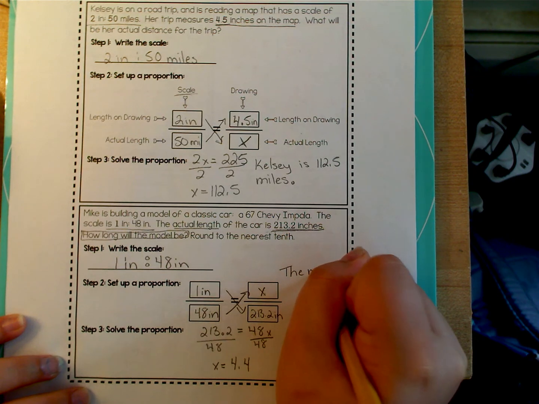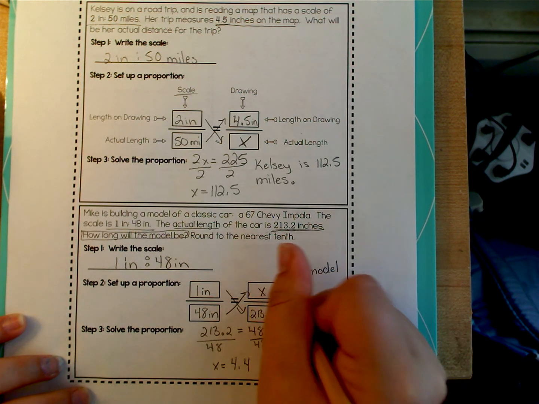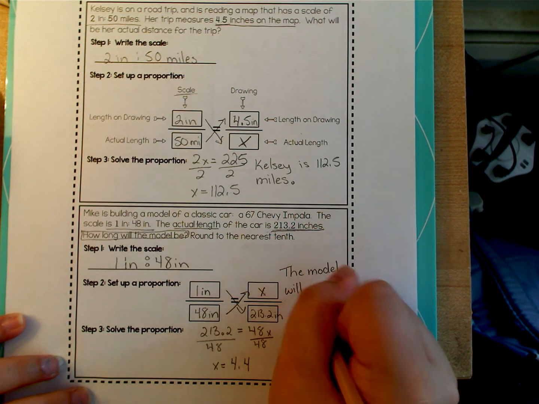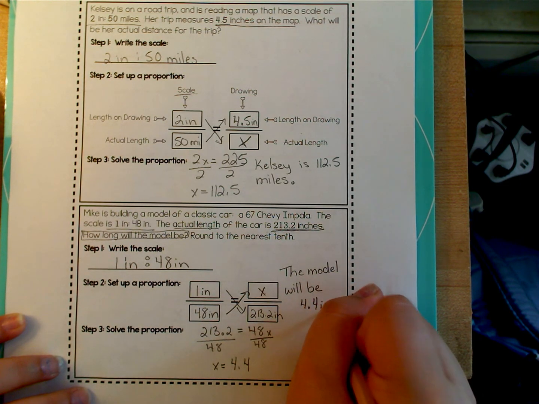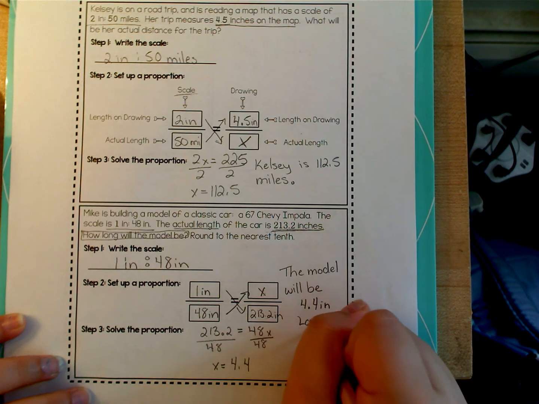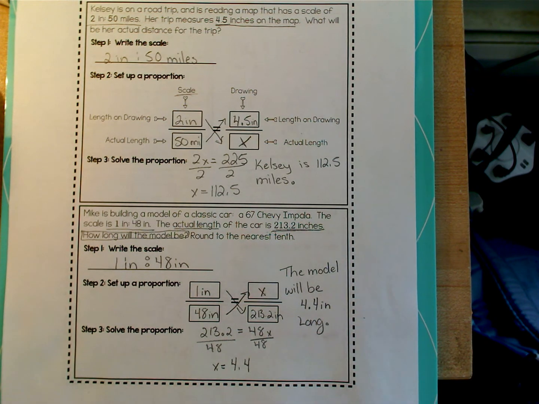So we know the model will be 4.4 inches long. All right, that's easy as pie. So that was just the beginning of our scale drawing notes.